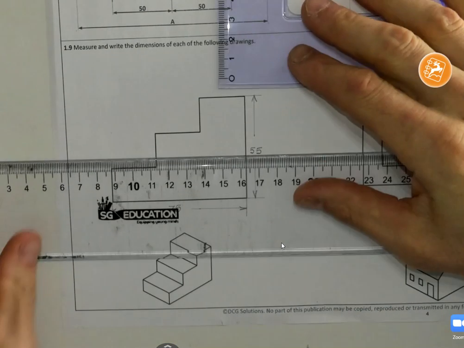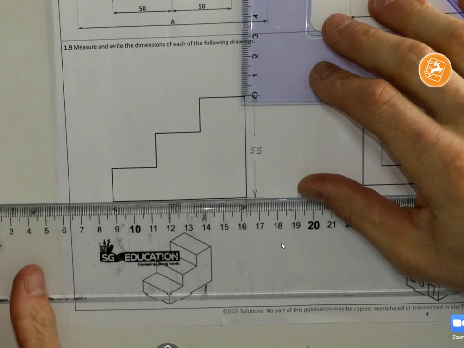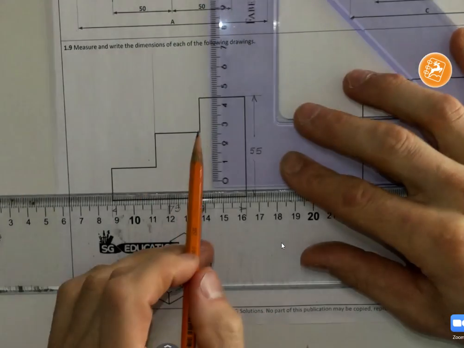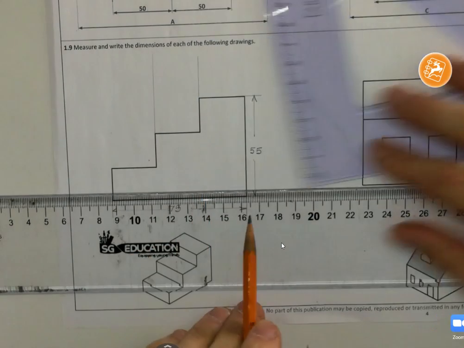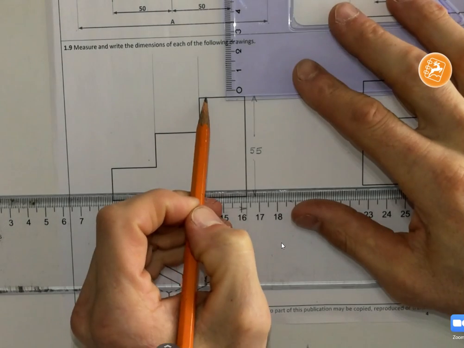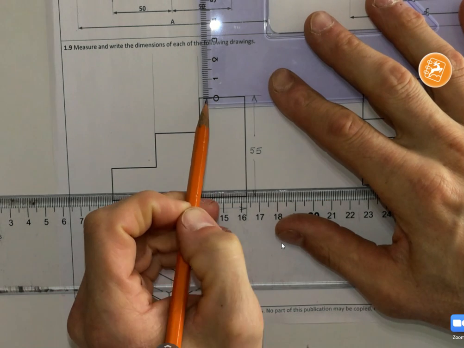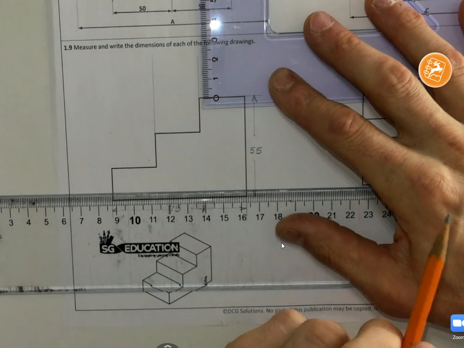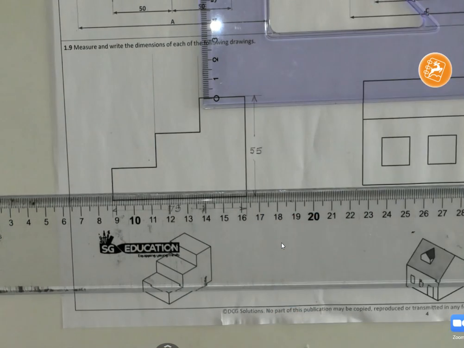Our next thing that we'll do after that is we will label one step. So we'll just draw a line up here like that, we'll draw a line up here like that. I'm going to come 5 up from here, or measure 5 up from this line. So I'll come up 5, mark that like that. I might just zoom in on that.